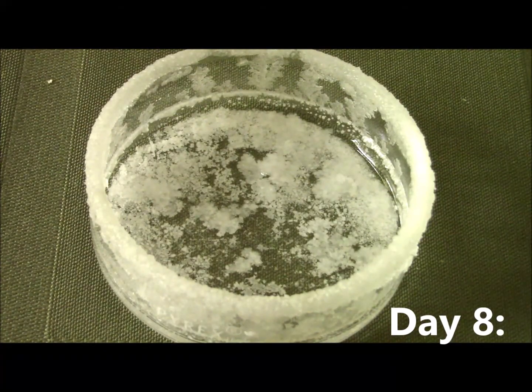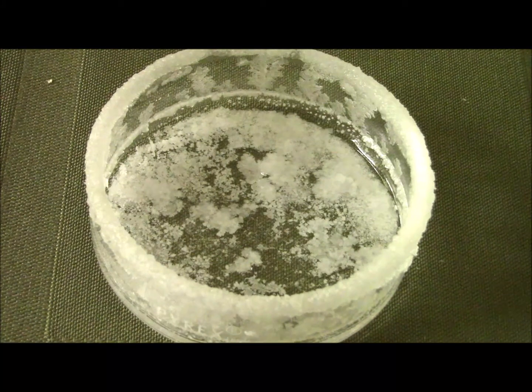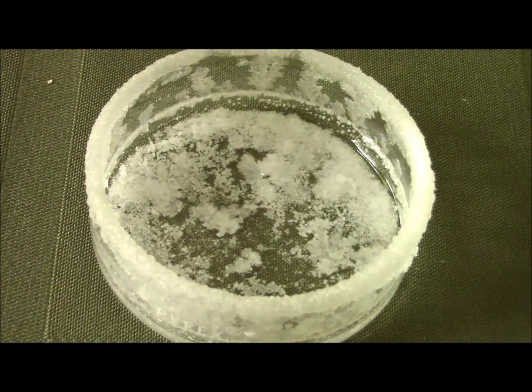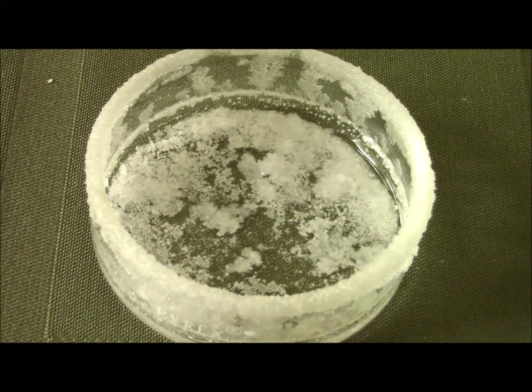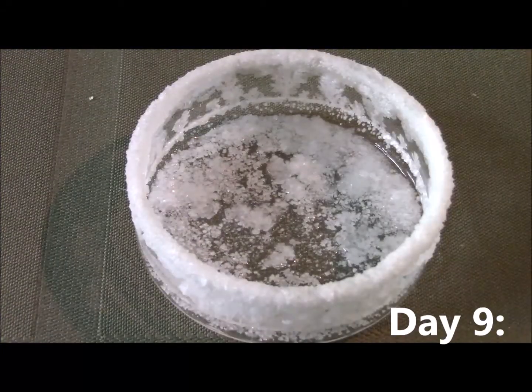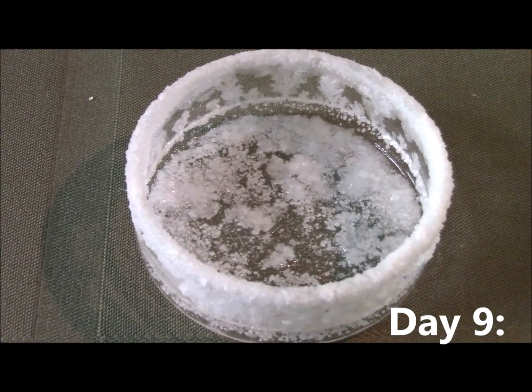This is day 8. There's a little bit of water left, but for the most part, it is gone. And you can see the salt crystals have climbed up the sides of the glass, and there's a whole bunch of salt crystals at the bottom of the petri dish as well. This is day 9, and this concludes the experiment. Thank you for watching.